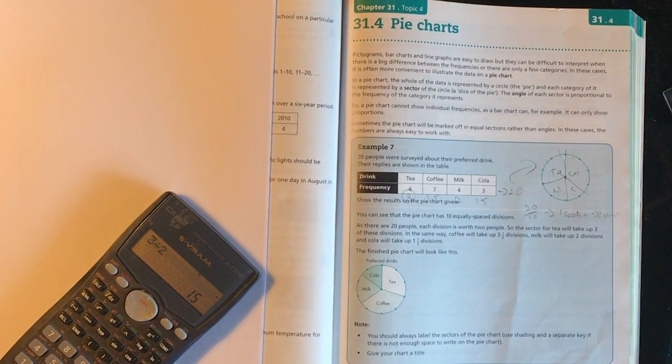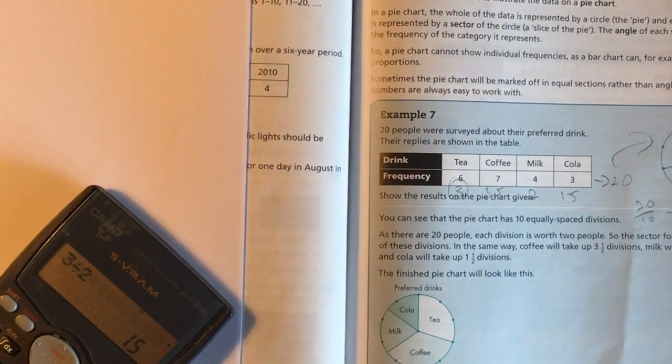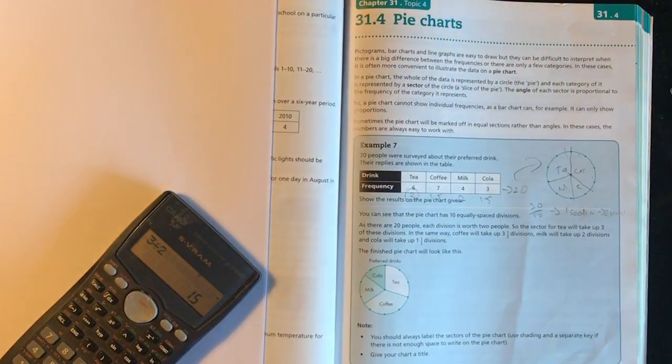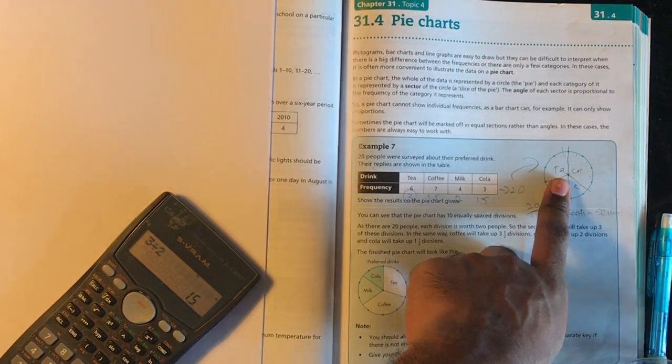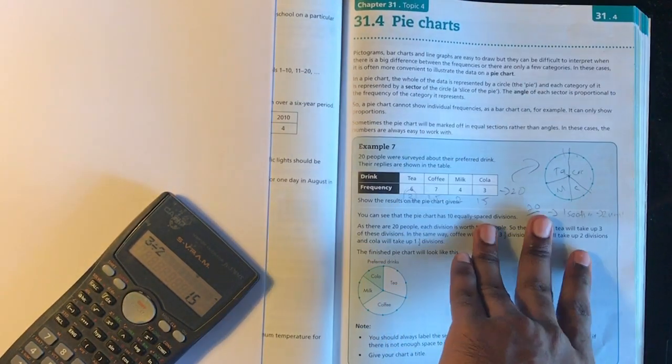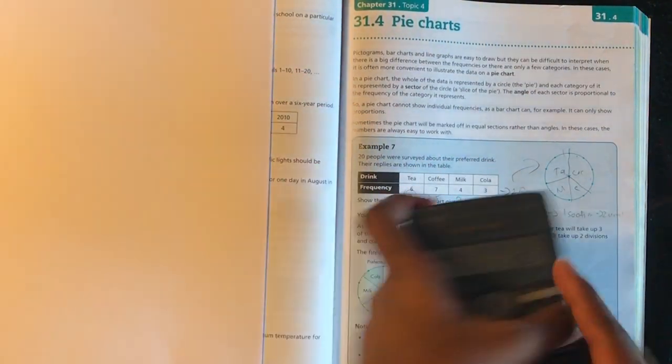Okay, so the next question you'll be asking me, sir, is how do I actually divide this pie chart into 10 sections? Do I use a protractor? Do I need to measure the angle or what? No need. This one they will give you as an example. They'll give it to you in the question. If they didn't give it to you, no need to do this section. We will do the next example.